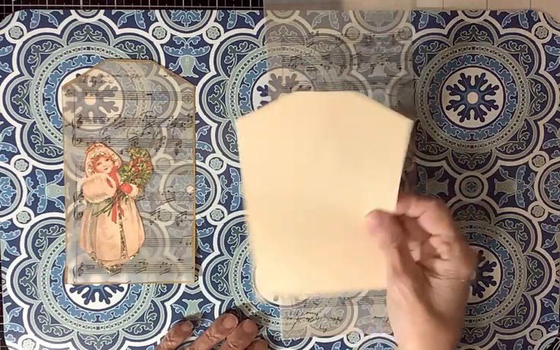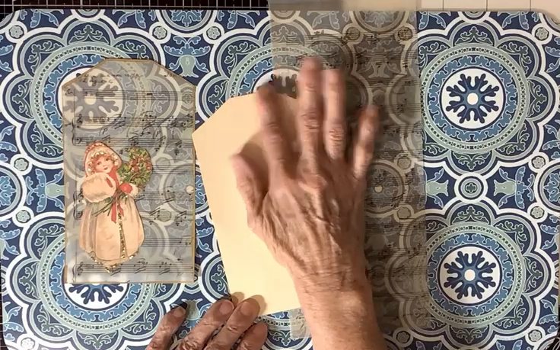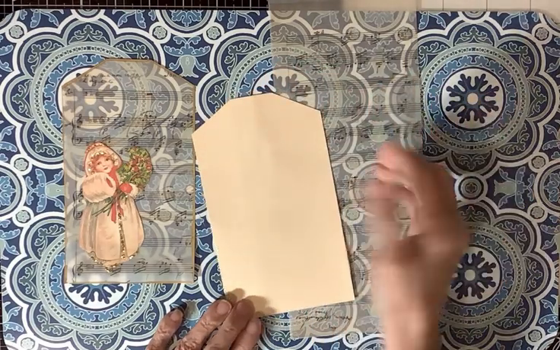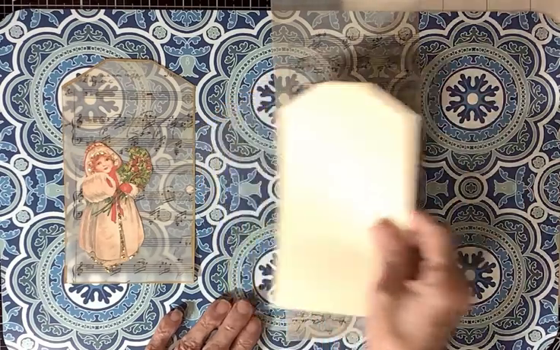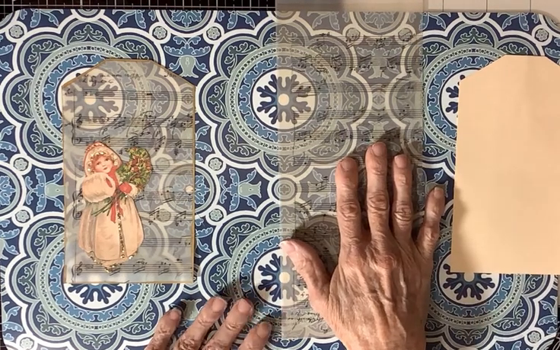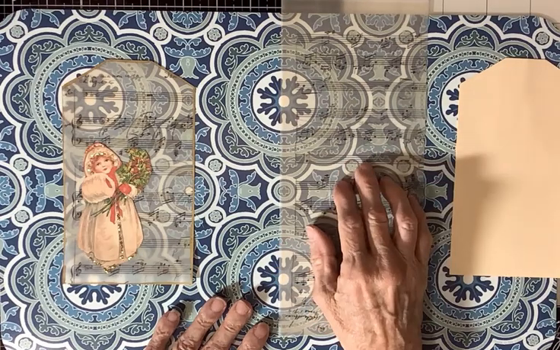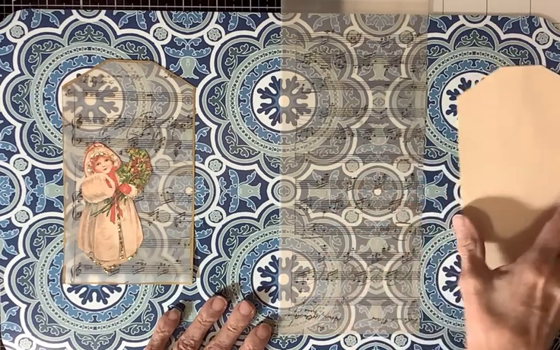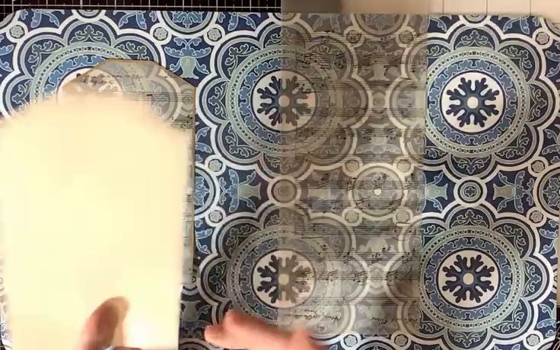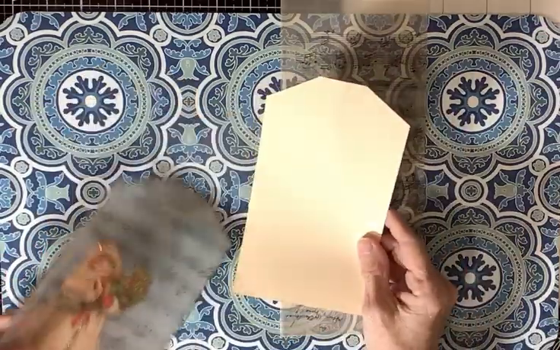So then you can just make up your templates from that, or just design your own envelopes or what have you. Or if you have a kit that you want to use for your journal, you can use the envelopes or whatever in your kits.